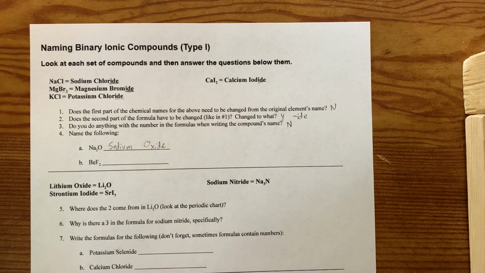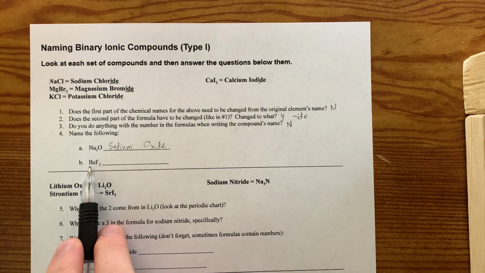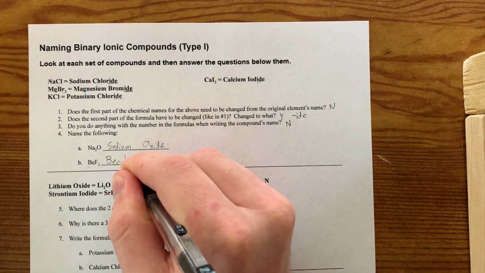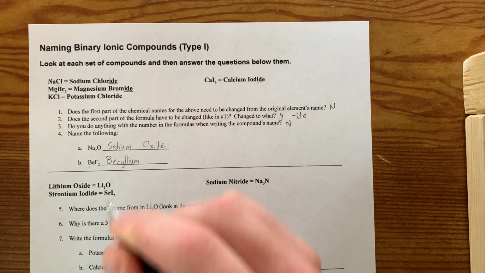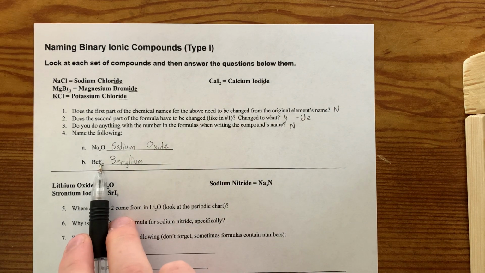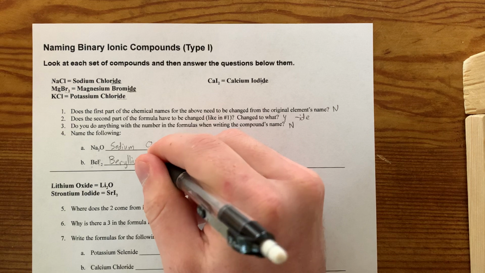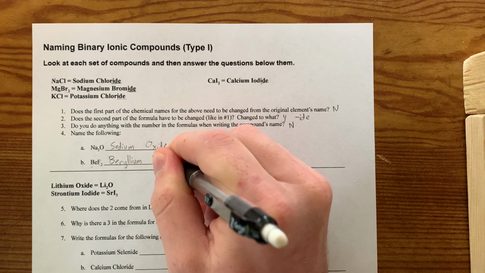For part B here, the first part of the compound is beryllium, Be, and we don't change that name. So beryllium. And the second part of the compound right here is fluorine. And there's a 2, we don't do anything with the 2. But fluorine, we have to change to end in IDE. So beryllium fluoride.